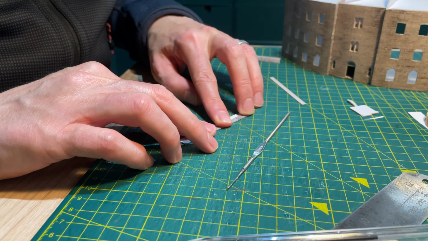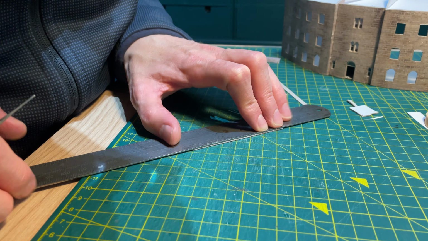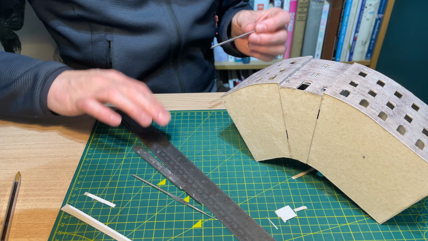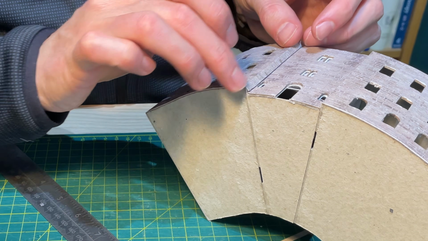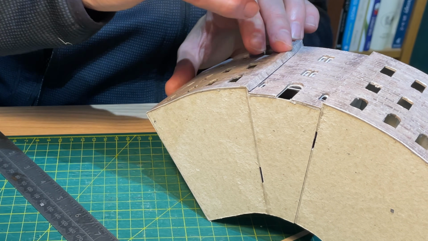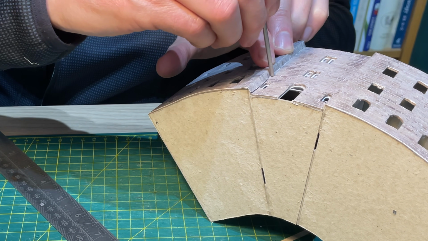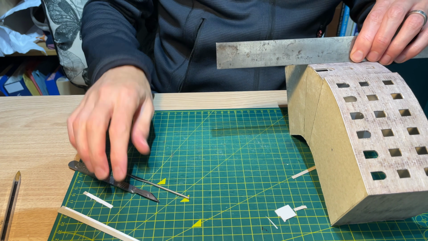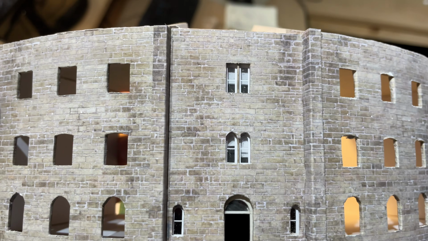I wrap one edge of the texture right round the card to make sure that the edge is textured, and I smooth it down to a crisp edge with my crochet hook. I leave the other flap alone and stick the buttress directly to the building. The remaining flap is then wrapped around the edge using PVA glue. I use the base of my crochet hook to get it stuck right into the edges, and then the steel rule to make sure the edge is nice and crisp. It's starting to look like one cohesive building now.